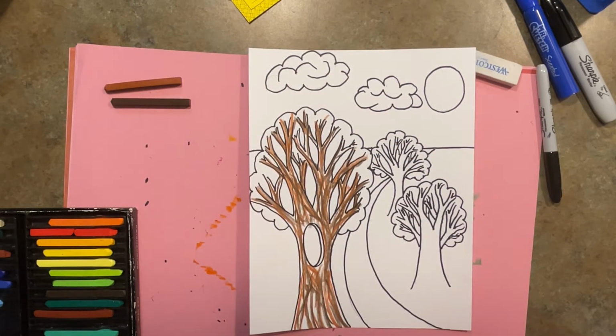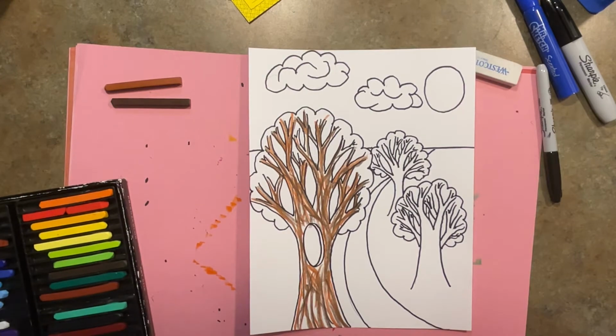And then with the last color, I am coloring in the whole thing.